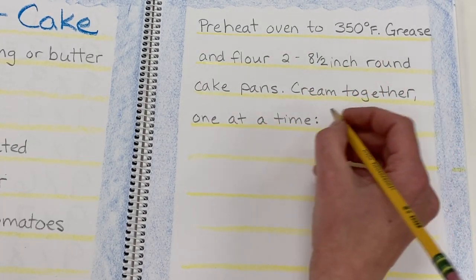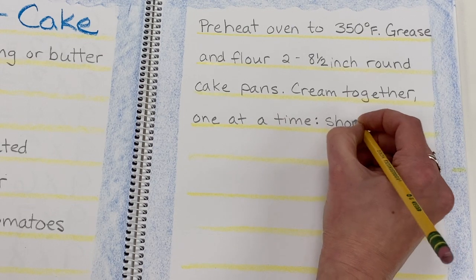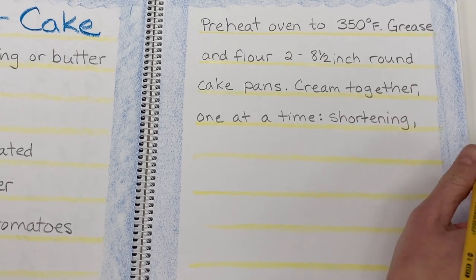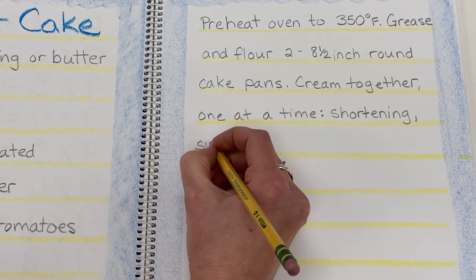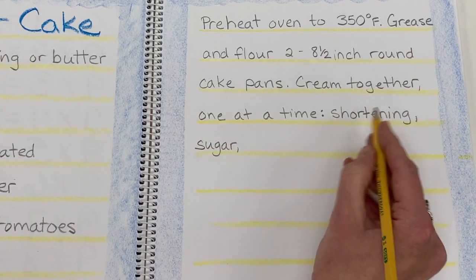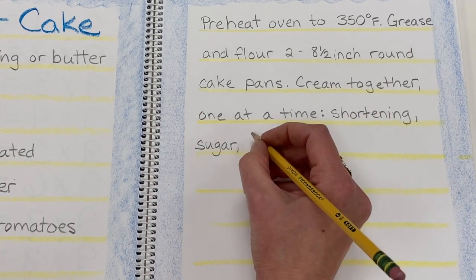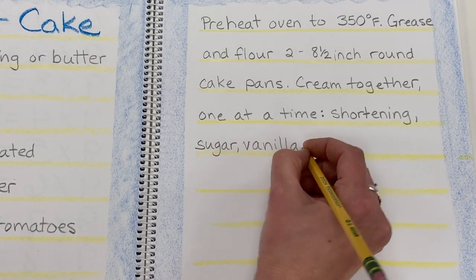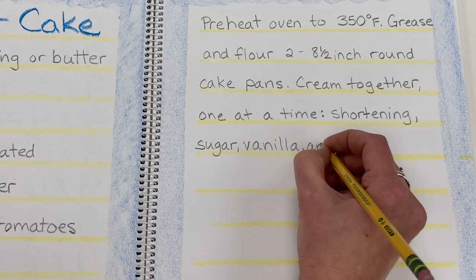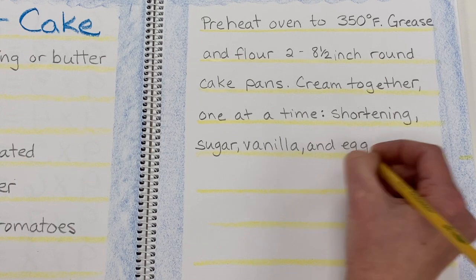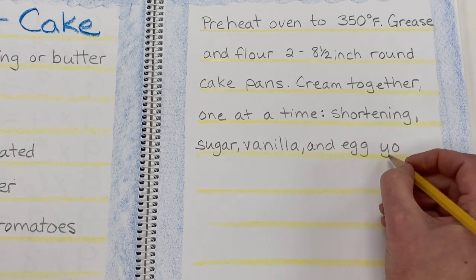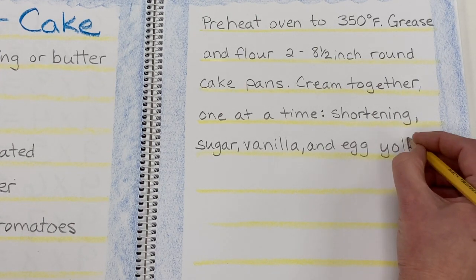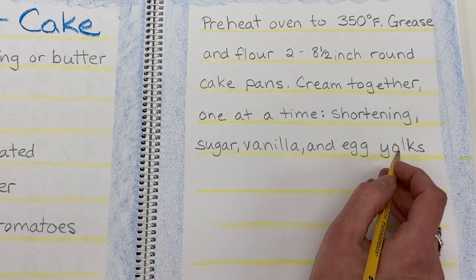So we'll write cream together one at a time. Shortening, shorten-ing. Sugar. And if you use butter, you just write butter here instead of shortening. Sugar, vanilla, and egg yolks. Now watch how I write this. Y-O-L-K-S, yolks. That's the yellow part of the egg.